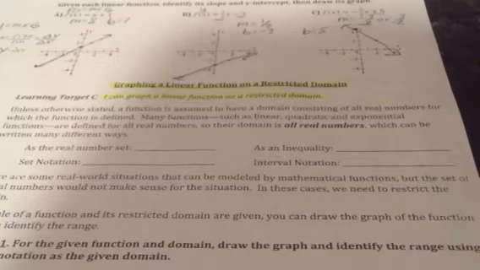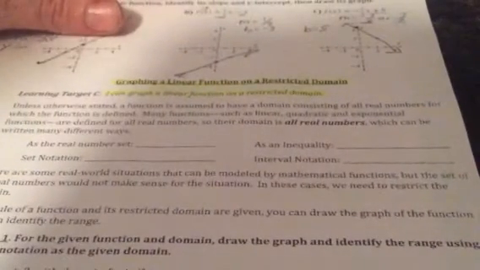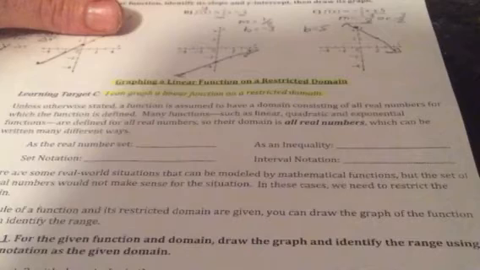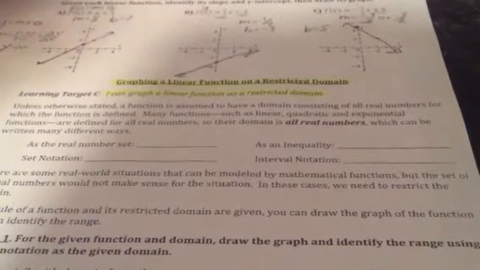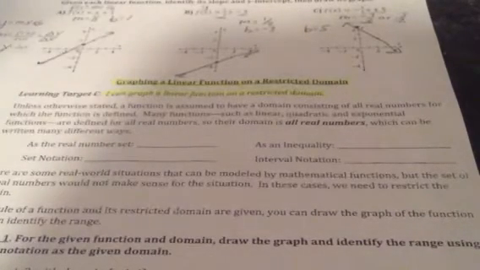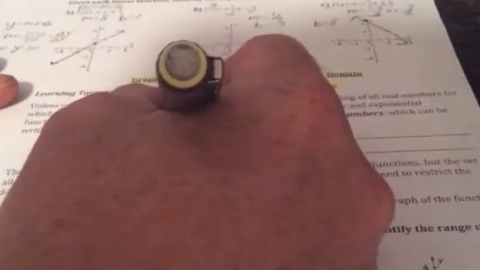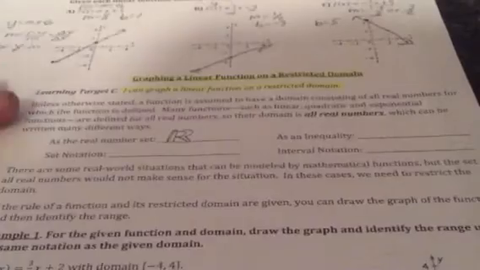All right, so if we read this, it says, unless otherwise stated, a function is assumed to have a domain consisting of all real numbers for which the function is defined. Many functions, we've done linear, we did that in Algebra 1, quadratic, exponential, all Algebra 1 skills are defined for all real numbers. So their domain is all real numbers. So if I was going to write all real numbers, there's a few ways to write it. I'm not really great at this script lettering, but I'll give it a shot. It's supposed to be a script R.